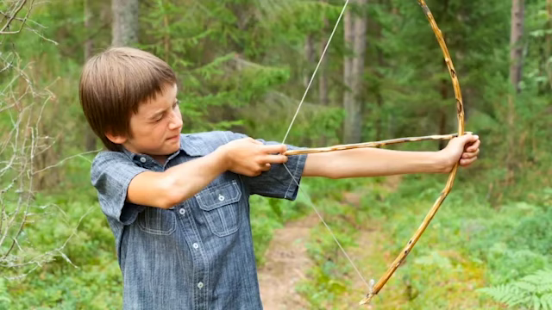Here's somebody who's made their own bow and arrow. And we've got a nice long piece of flexible wood, and then we've got a very straight piece that's going to make the arrow. So you can see he's having to hold on to the bow, and that's where you would put your whipping, and then he pulls back the string.